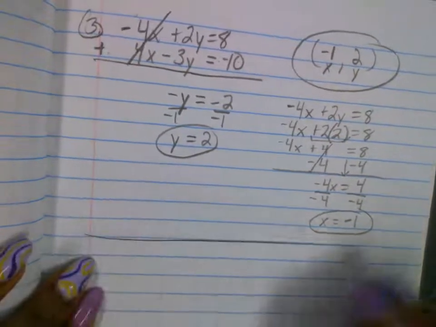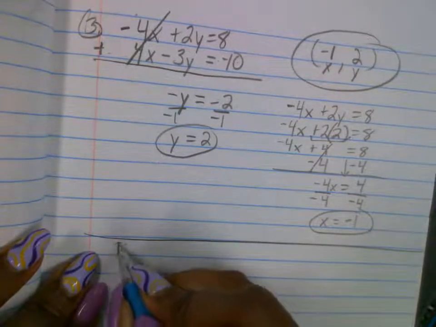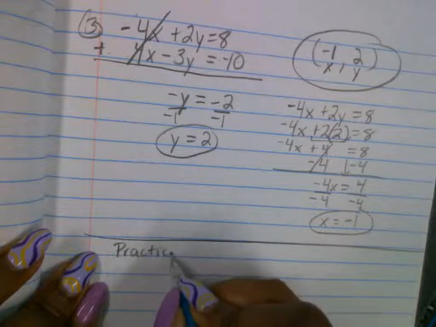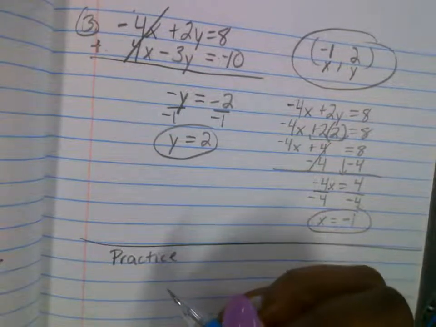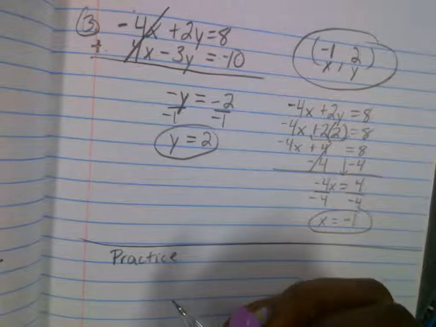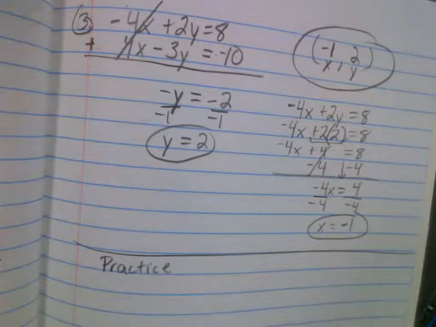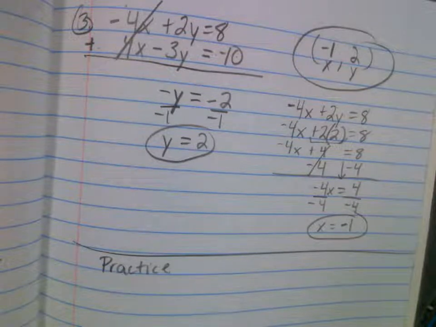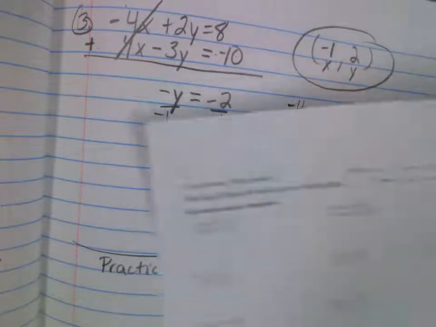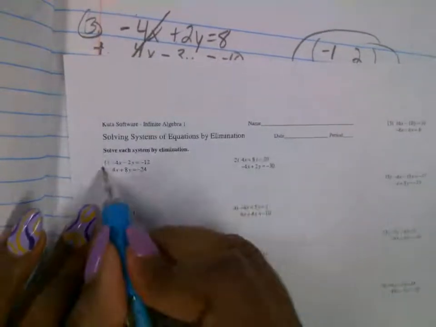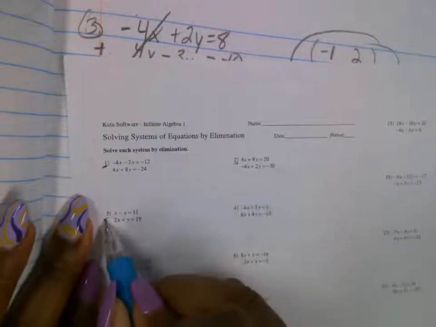All right, so now it's your turn. You practice this now. On that worksheet that I gave you, I need you to do the first 3 problems. Of course, we're going to do some others, but we don't have a lot of time. So let's try to get the first 3 completed. 1, 2, 3.